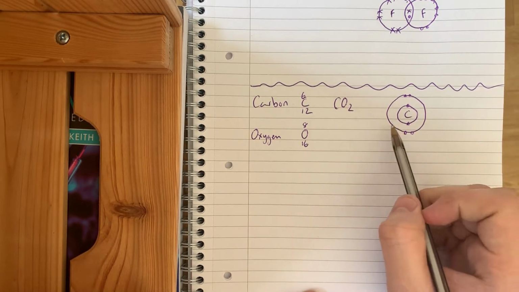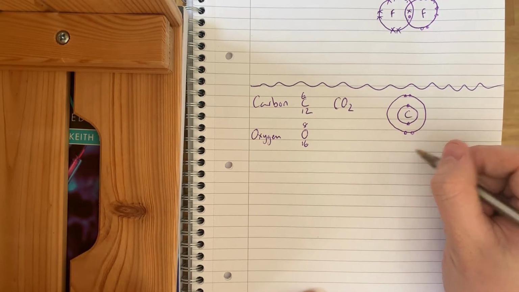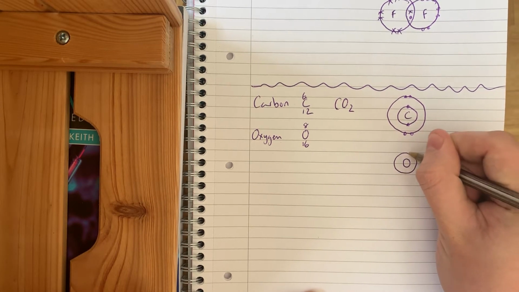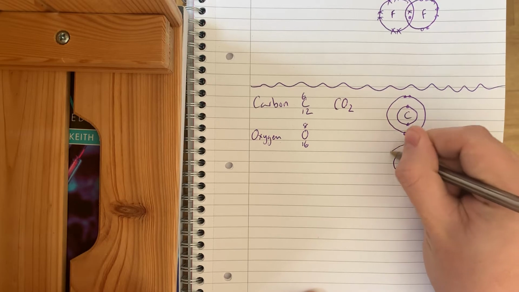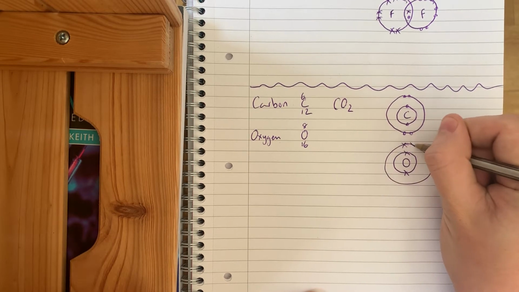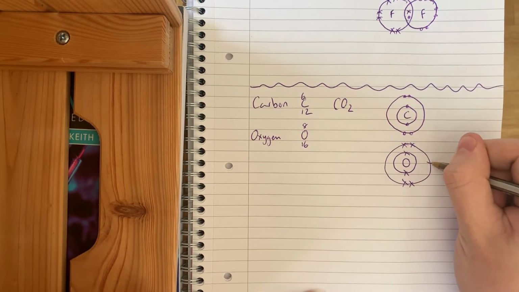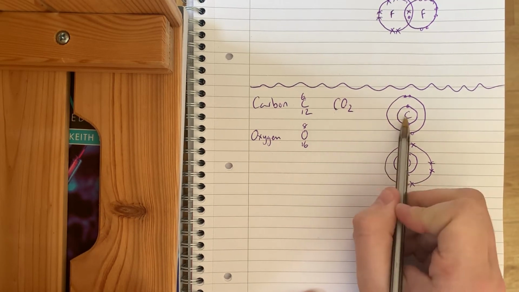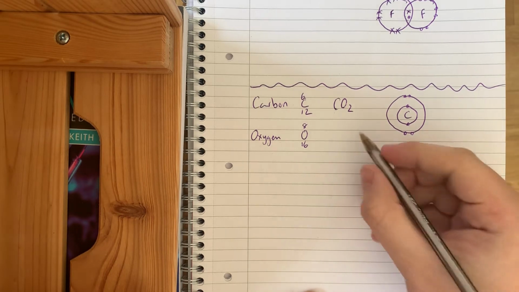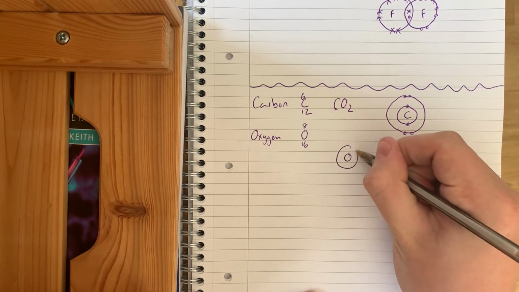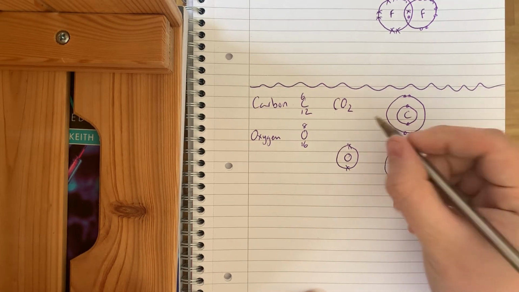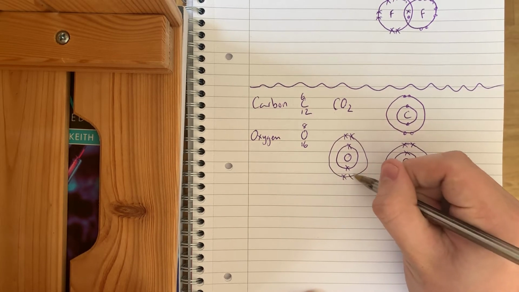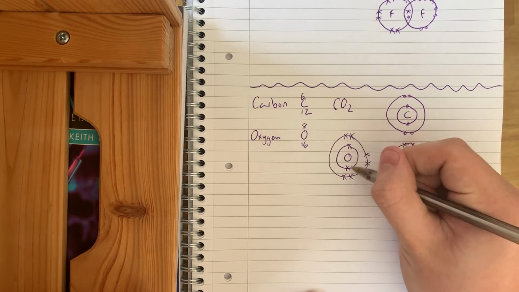And we've got oxygen as well. And oxygen's got 8. So I'm going to draw oxygen. I'm going to draw it down here. 1, 2, 3, 4, 5, 6, 7, 8. But C for carbon, there's only one of them. O2, there's 2 of these. So I'm going to draw another one just to make sure that we've got all of it on the page. 1, 2, 3, 4, 5, 6, 7, 8.